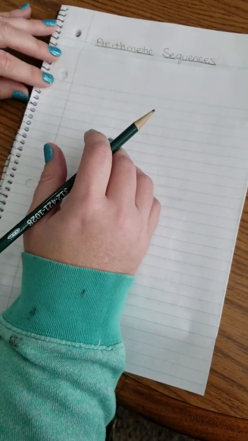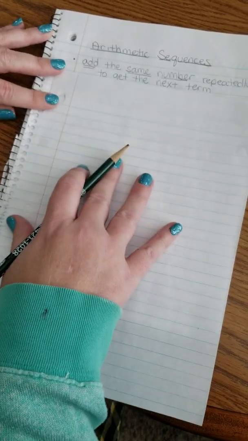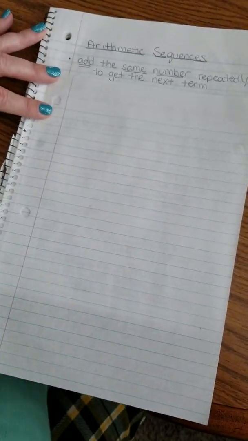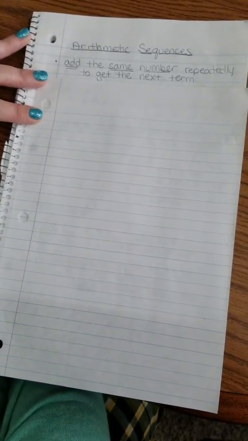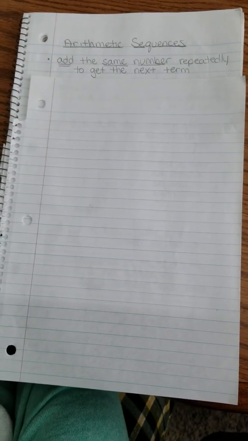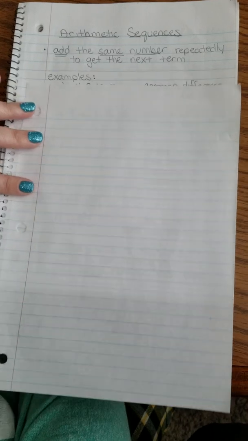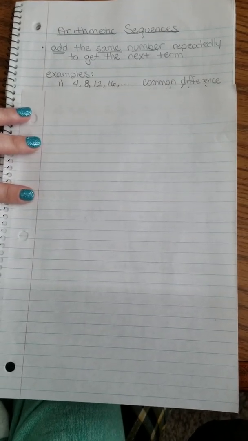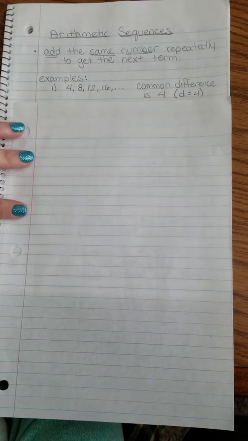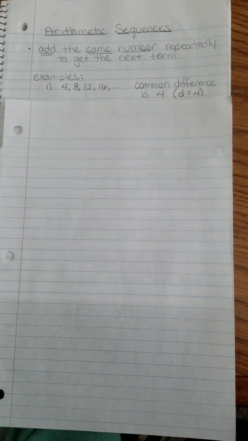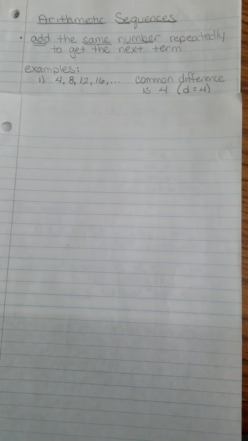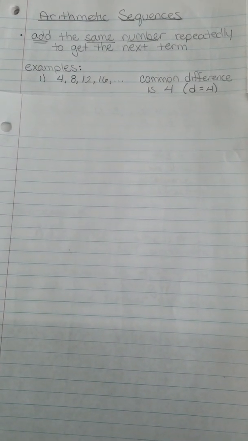Arithmetic sequences, remember, is where we add the same number repeatedly to get the next term. Most of you figured that out when we were doing the little cards in our textbook. Examples like 4, 8, 12, 16. Most of you at this point have written that that sequence would be just adding 4.